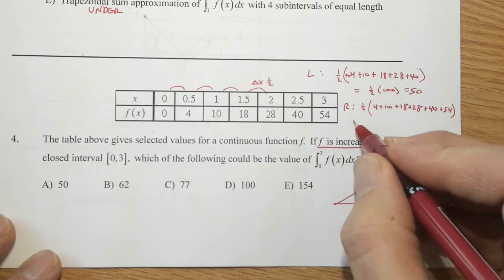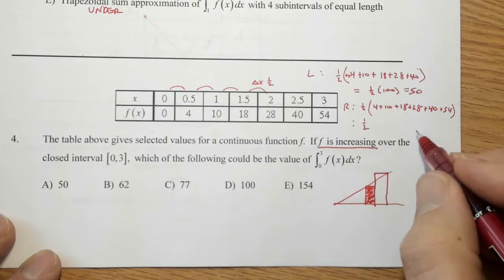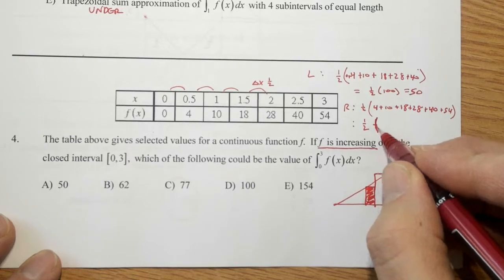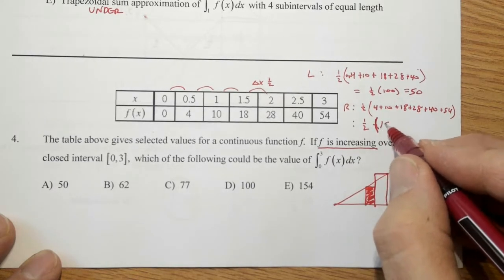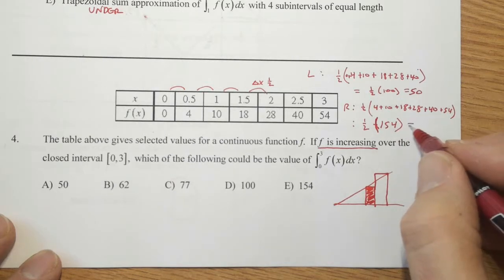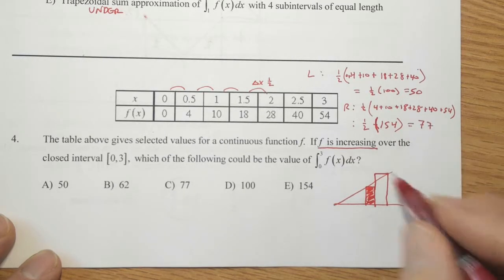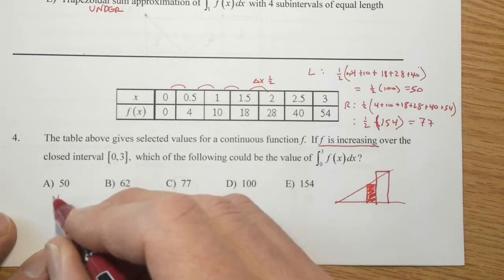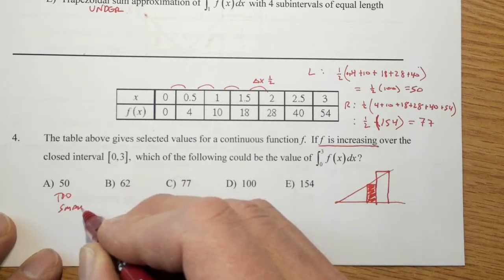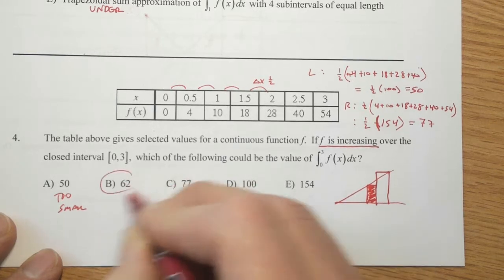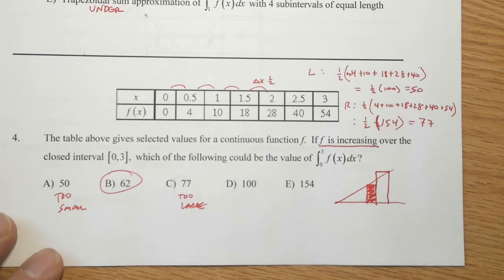And if we add all that up, we're going to get an answer of 1/2 times 154. And half of 154 is 77. Now that's too big, so it's kind of like Goldilocks and the Three Bears. The 50 is too small. The 77 is too large, which means the 62 is the one that could be the value of our definite integral.